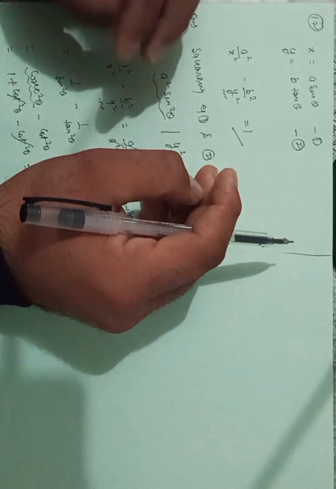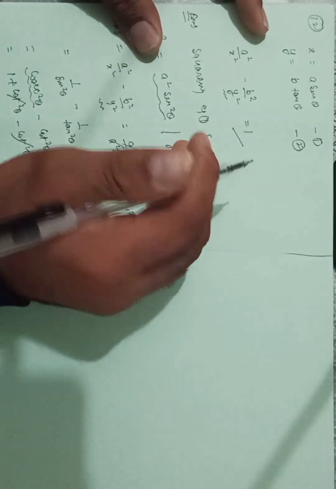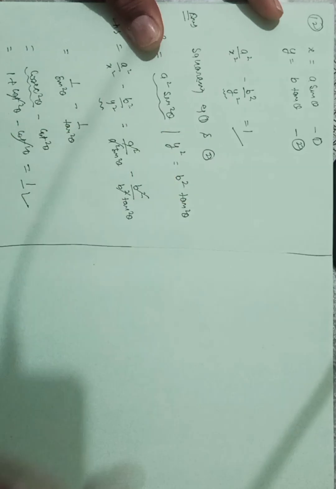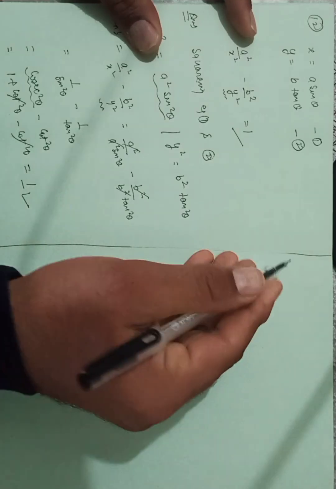So this was a little bit different question. These types of questions may be asked in the exam. Okay, let's move to the next question, question number 13, and this is a similar question. I hope you will do it.